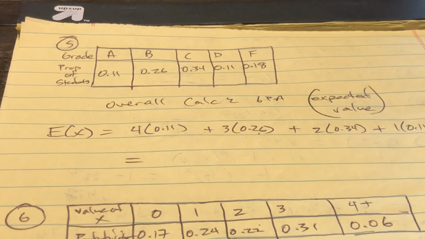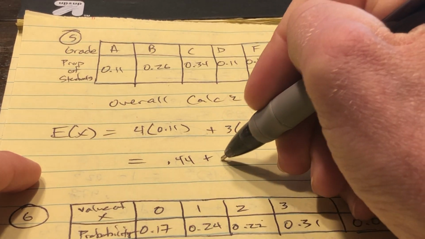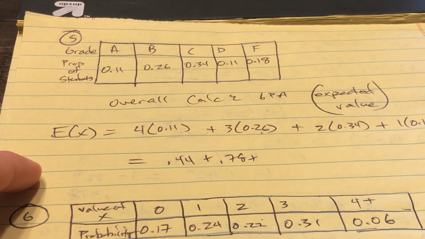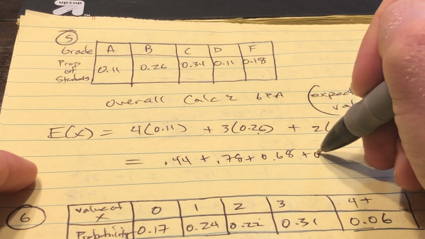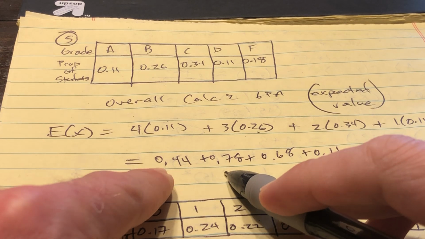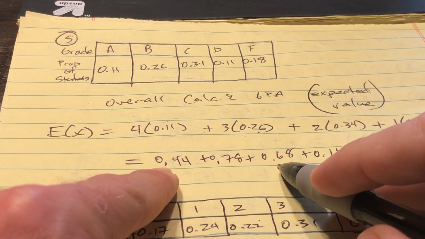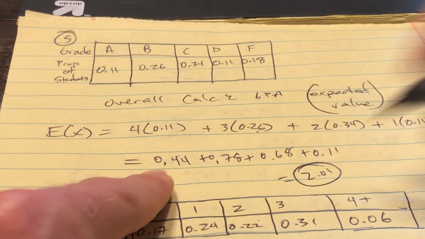And then I add them all up. So I'm going to do a little math by hand here. I should probably have a 0 there. All right, that's 2.190. I think it is exactly the C average.